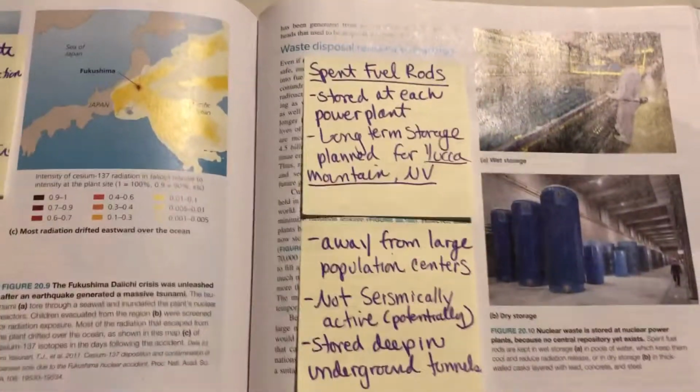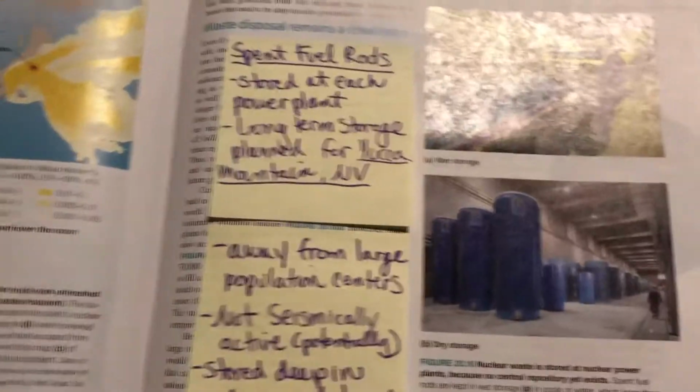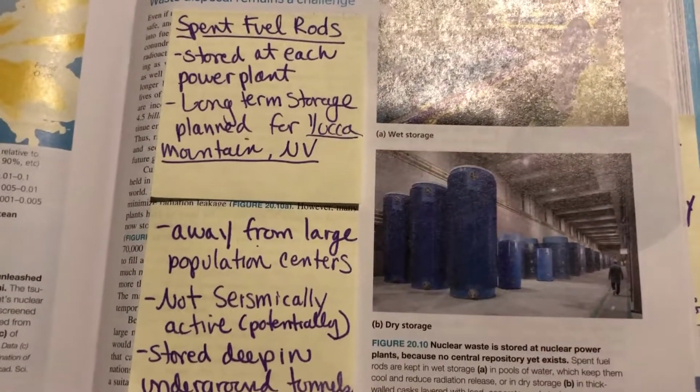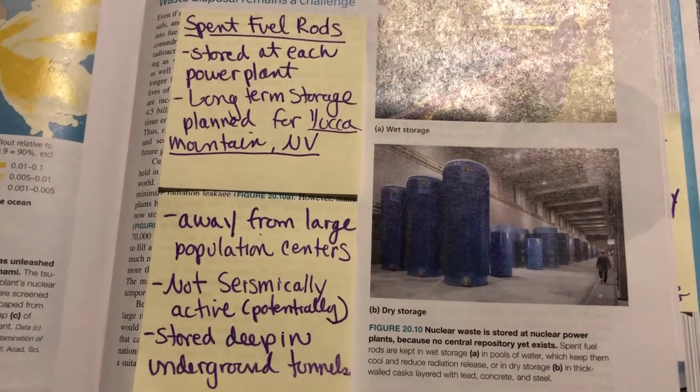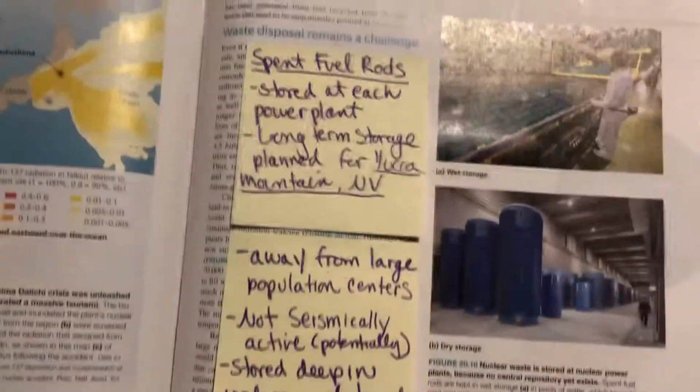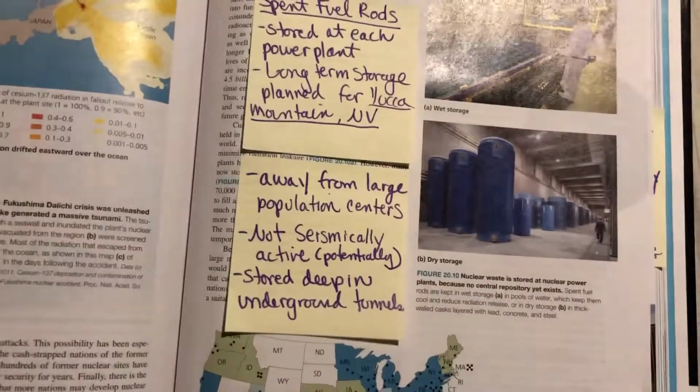So no one has any other ideas of where do we put all this nuclear waste? Where should we store it? So right now, they are literally just stored underground in basements of their current homes. So this is definitely something that the United States needs to figure out.